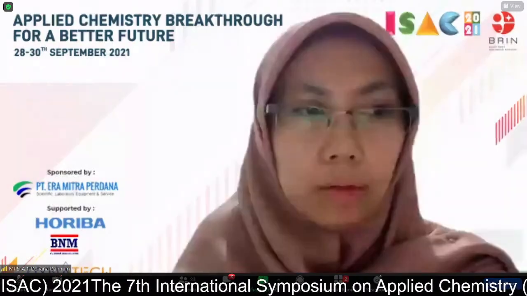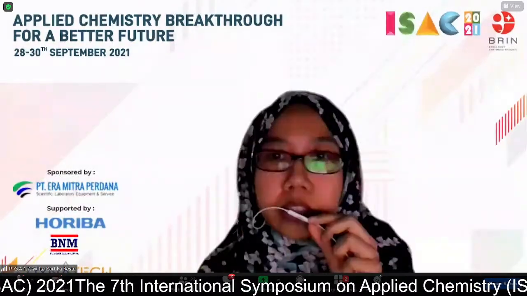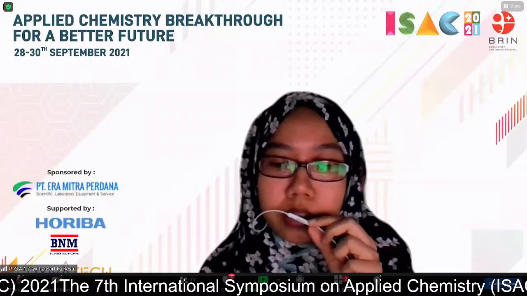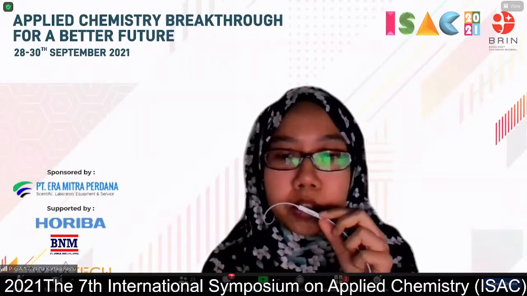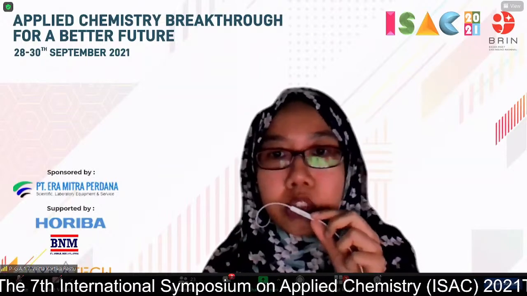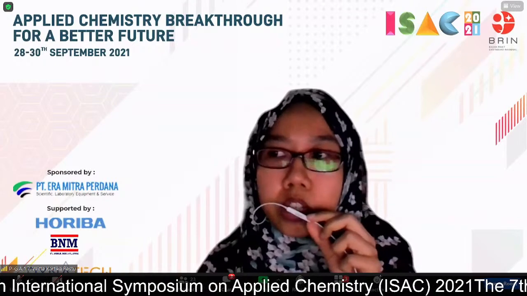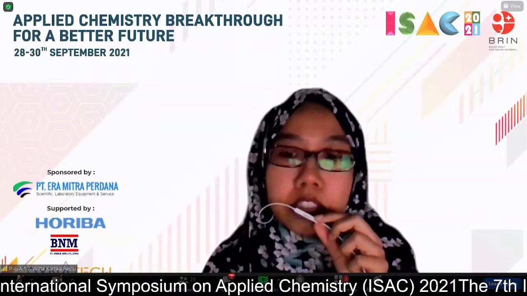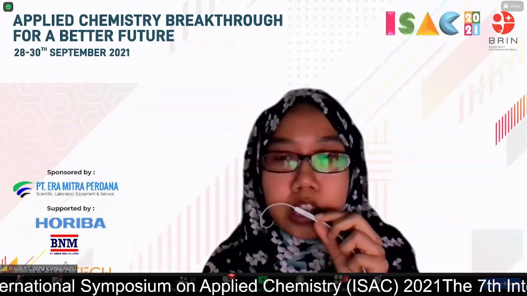For the sulfuric acid, we used the first source, and the precipitate might not be as much as with the second source. That's why the second source, which used the hydrochloric acid, resulted in higher lignin content.